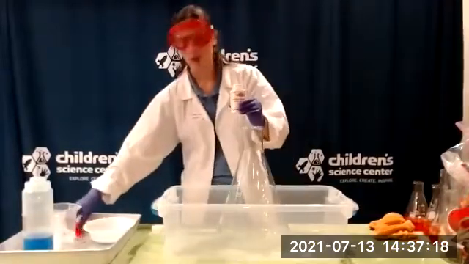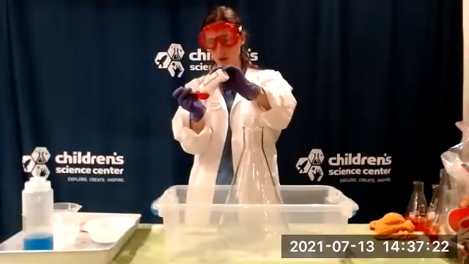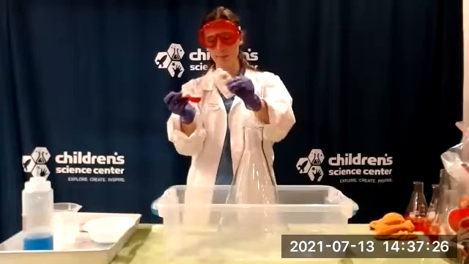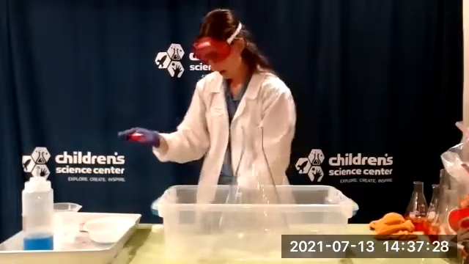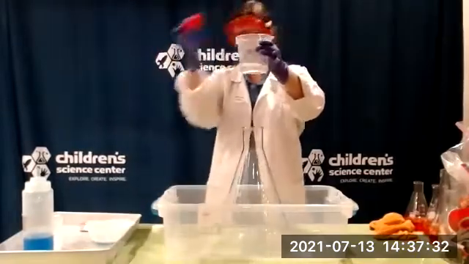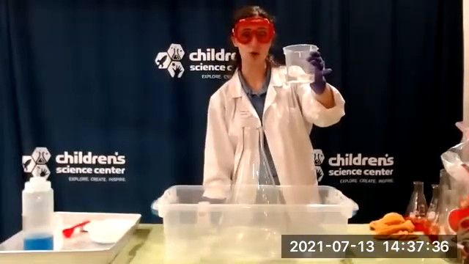If I take my solid crystal and I add it into my water, let's see, I want to get a full tablespoon, fill that all up. Looks kind of like salt almost, but a little bit bigger chunks than salt. I'm going to go ahead and add this in here. And now I need to make it dissolve. Do we have anyone who knows what the word dissolve means?